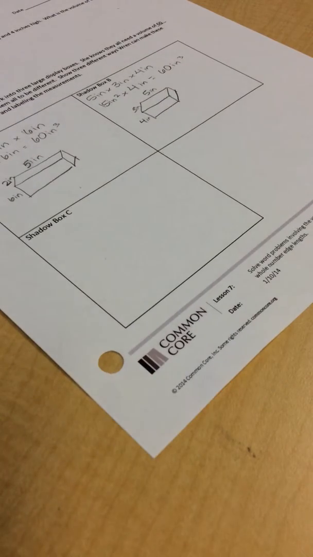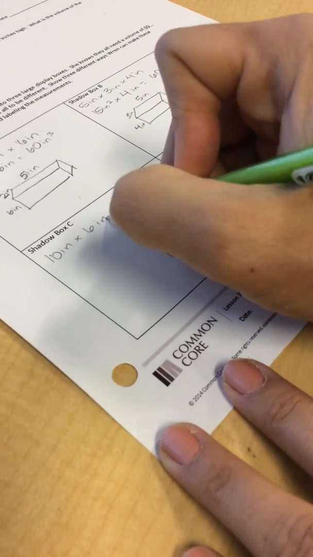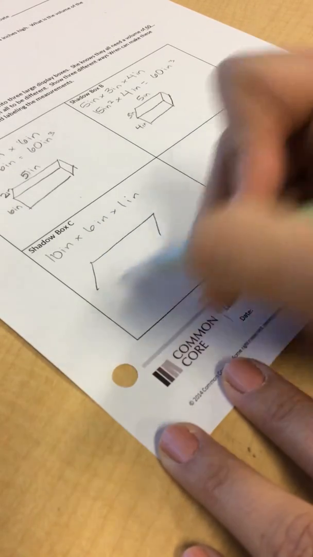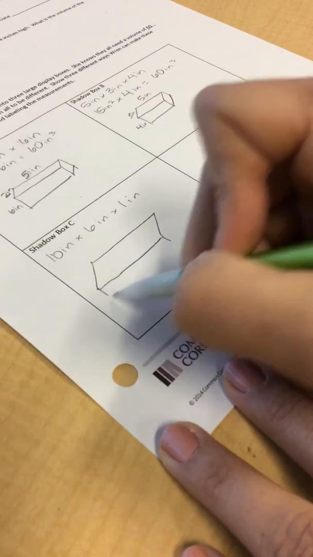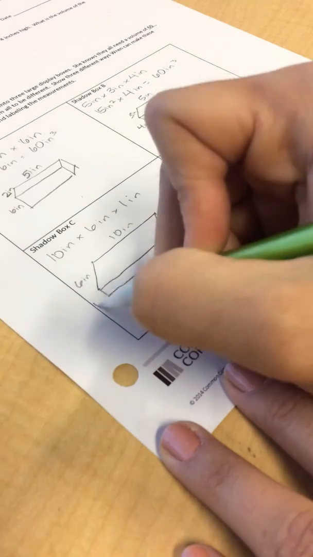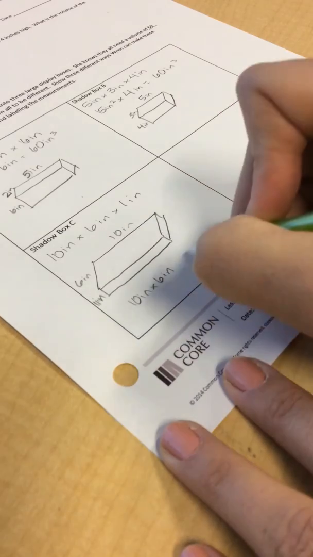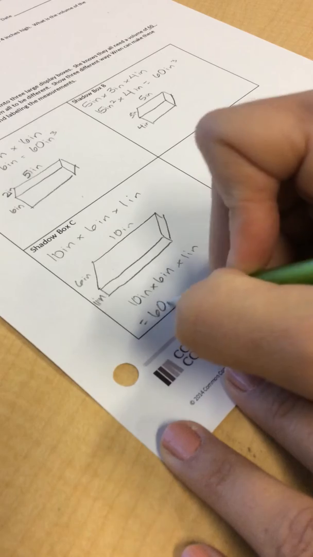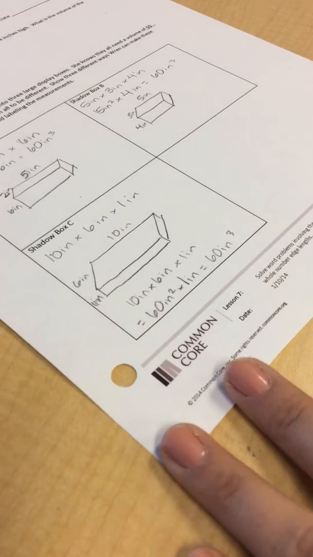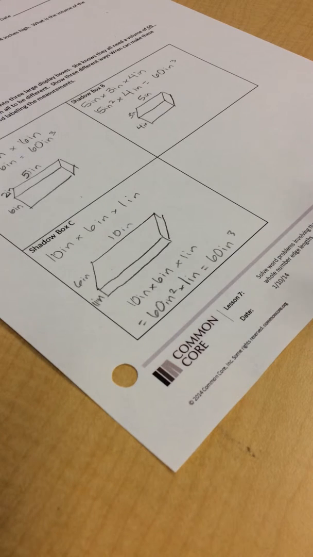And then I would need to come up with one other way to do this. So I could have 10 inches by 6 inches by 1 inch. I know that I have 10 inches this way, 6 inches this way, and 1 inch in height. So 10 inches times 6 inches times 1 inch equals 60 inches squared times 1 inch equals 60 inches cubed. And there are other ways to think of those as well. As long as you get 60 inches cubed in the end, you'll be doing it right.